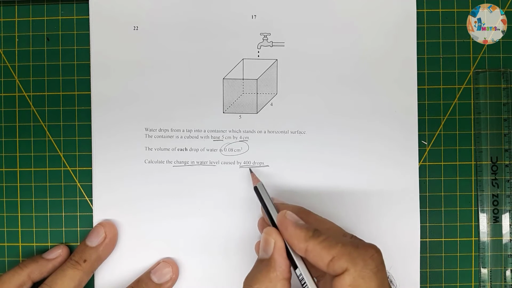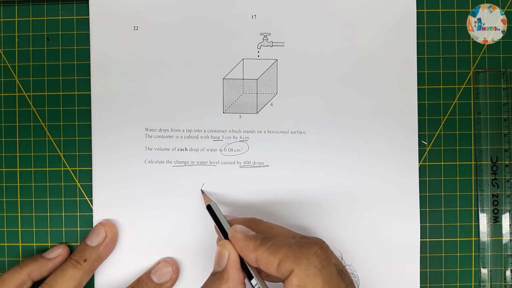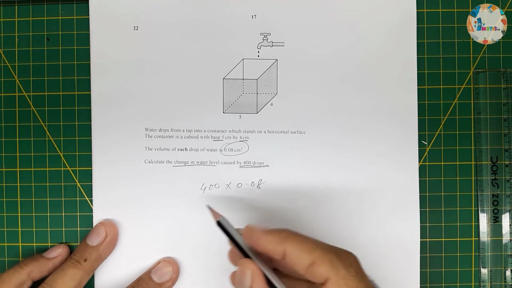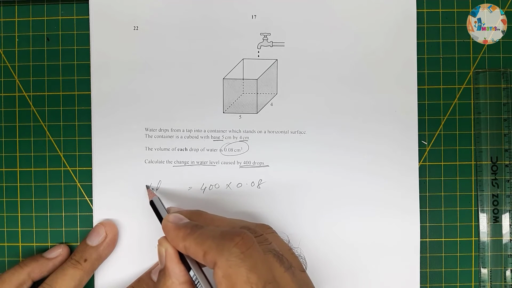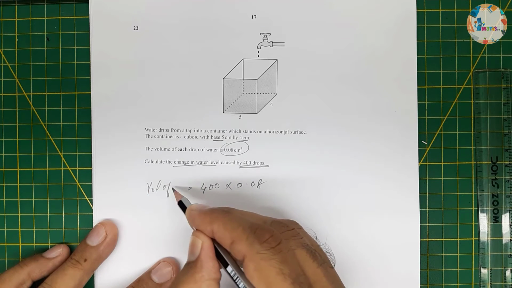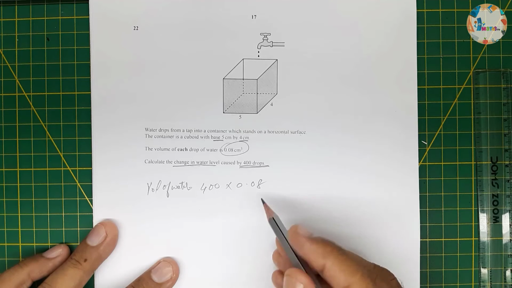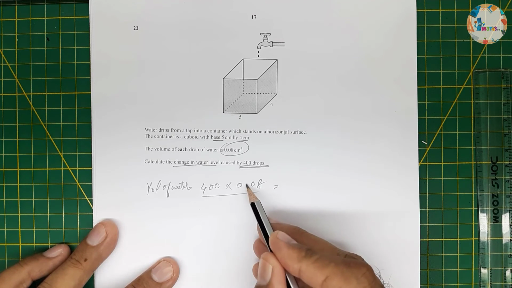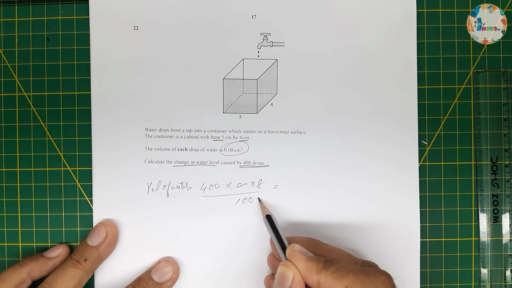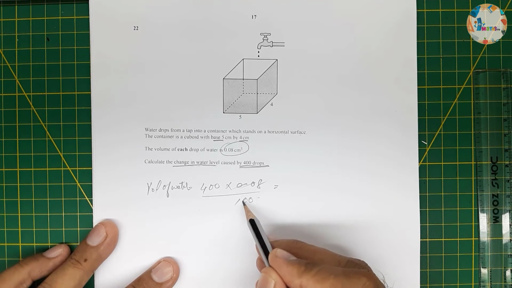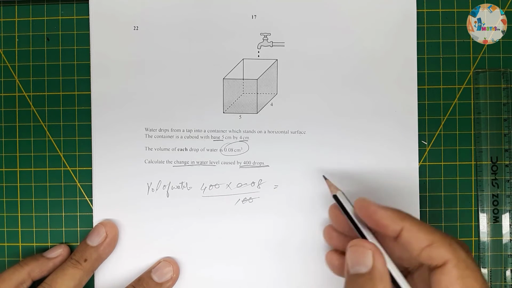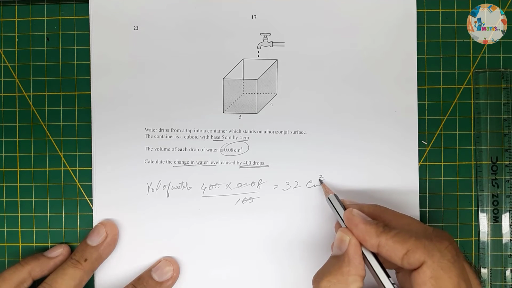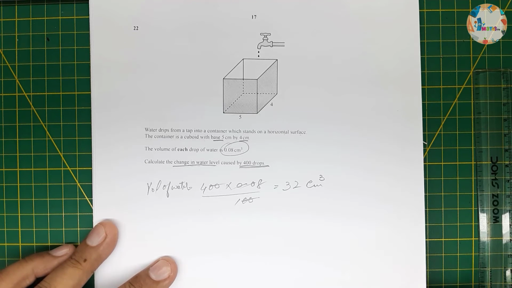So 400 drops will be 400 multiplied by 0.08. This will be the volume of water. So we'll multiply this. We can cancel the decimal by dividing by 100, so the 2 zeros will be cancelled. So it will be 32 centimeter cube basically, the volume of the water.